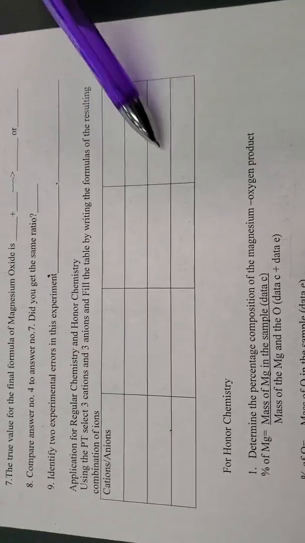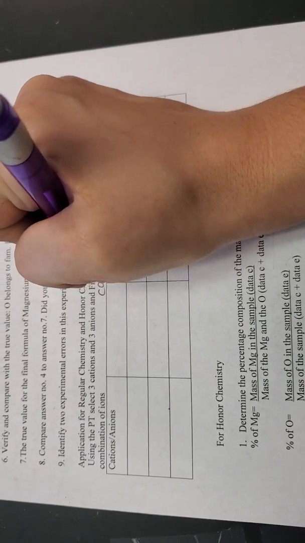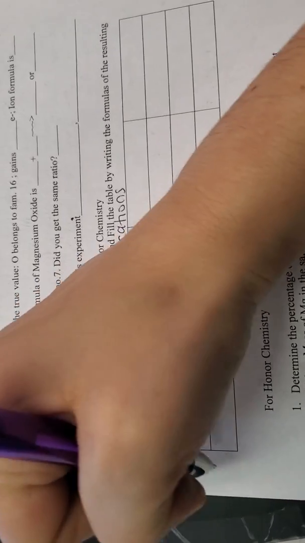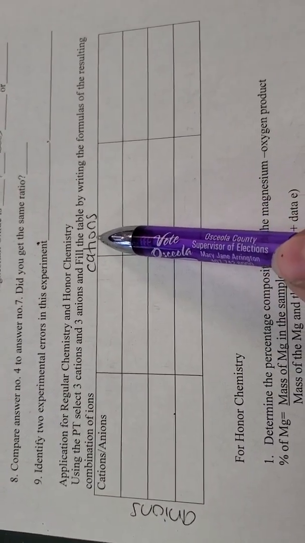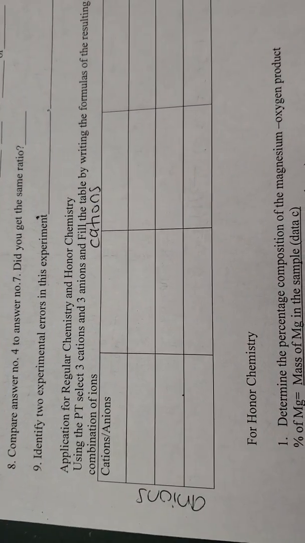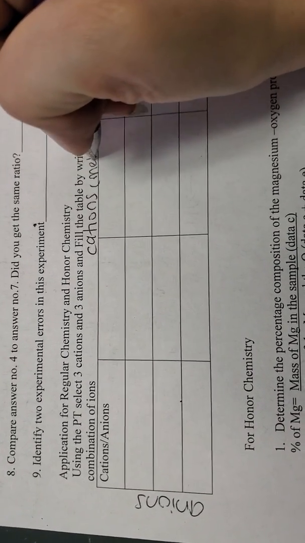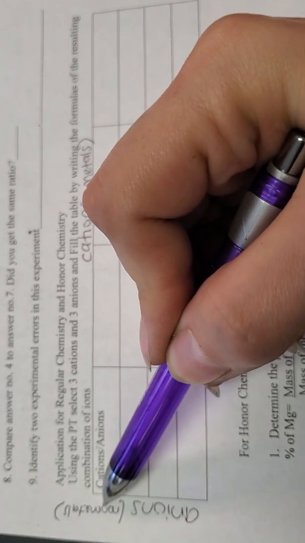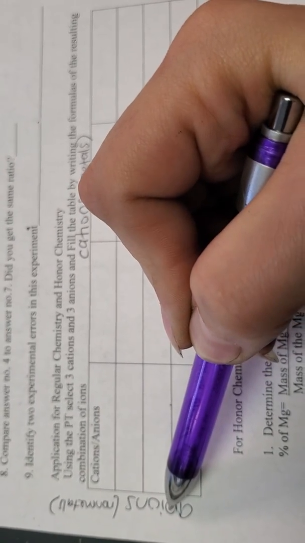Down here, we have this chart. On this chart, you're going to have to put cations at the top, and I want you to write anions down here. Okay. So what kind of elements form cations? Metals or nonmetals? I hope you said metals. And I hope for anions, you would say nonmetals. The reason is metals like to lose electrons and thus become positive, whereas nonmetals gain electrons and thus become negative.